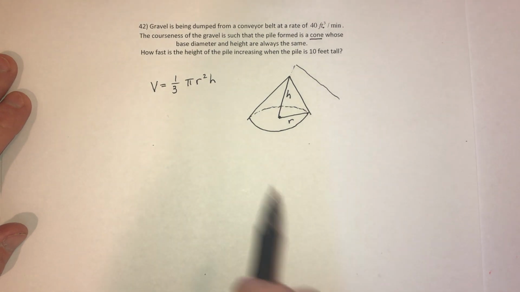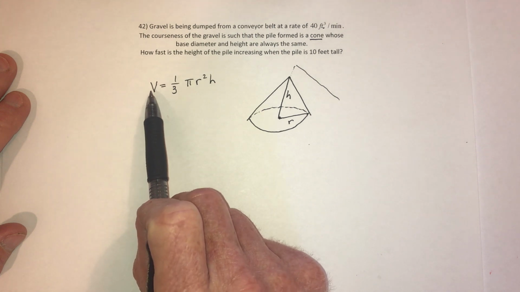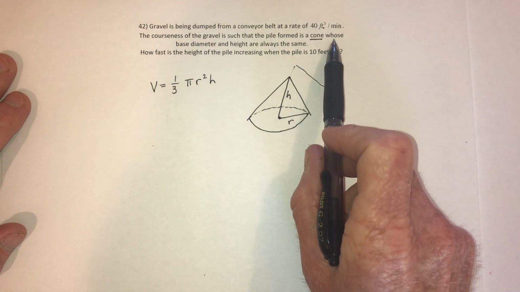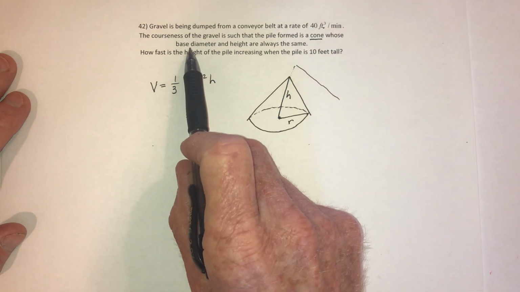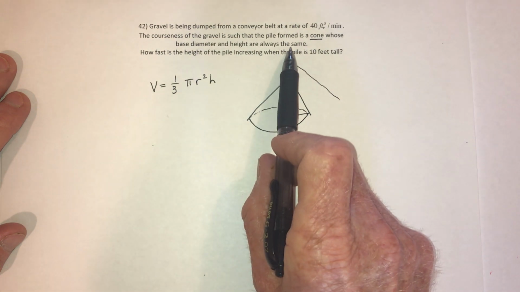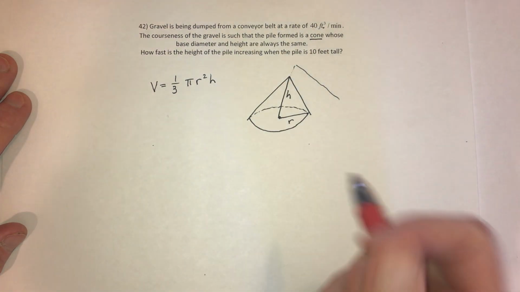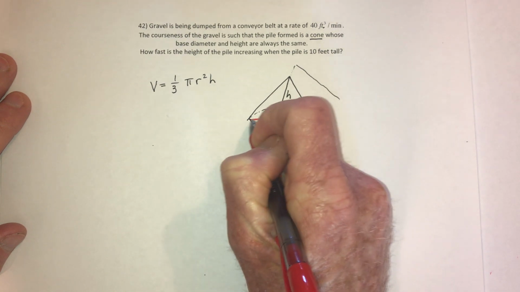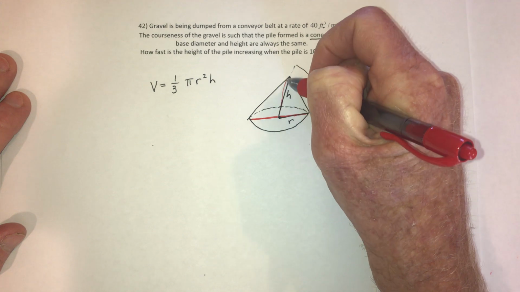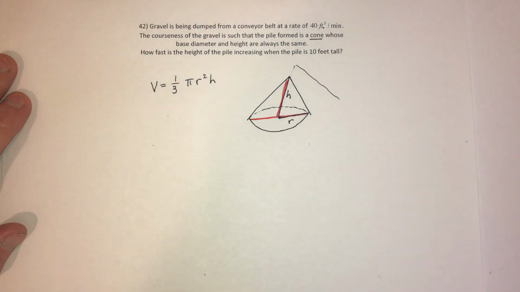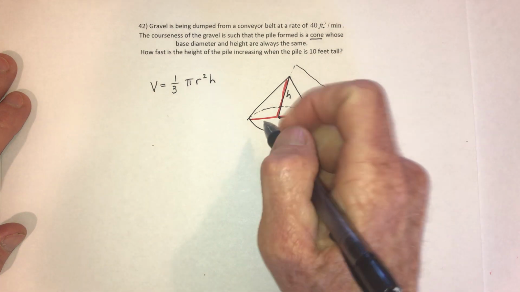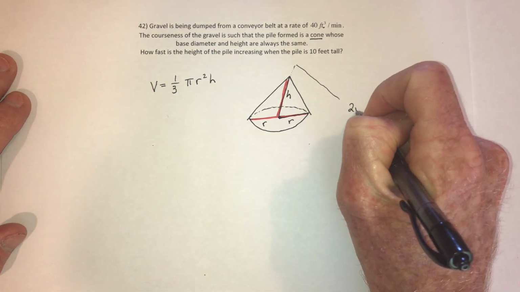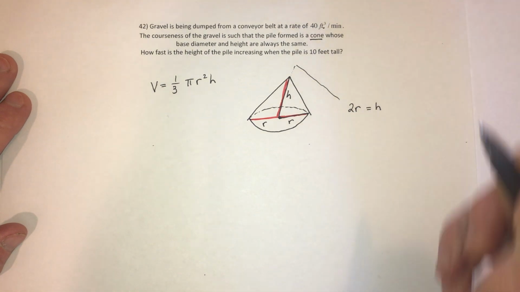Okay. Now the thing is, it's got three variables, V, R, and H. Now, it also says the base diameter and the height are always the same. So base diameter means go all the way across. So this and this, those red ones are always the same. Well, diameter means two radiuses or radii. So 2 radiuses is equal to the height.